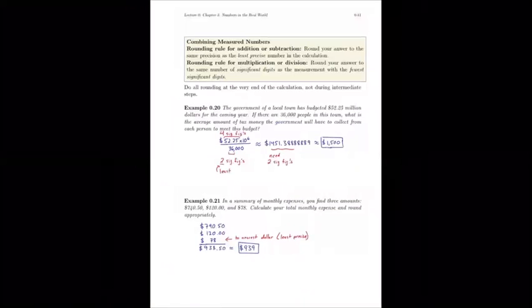So that's it for section 3C. It's a little bit more of managing numbers and identifying significant figures, not as much calculation, but that should be a little bit easier compared to section 3A.